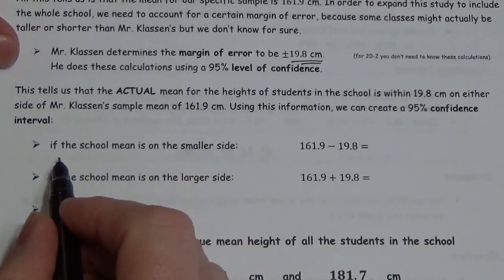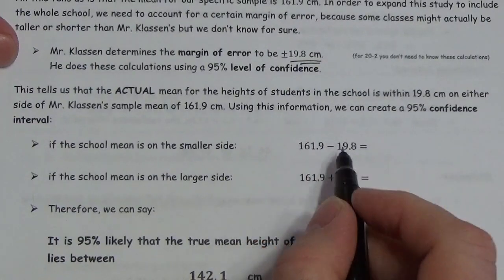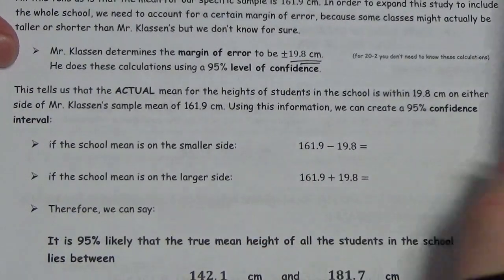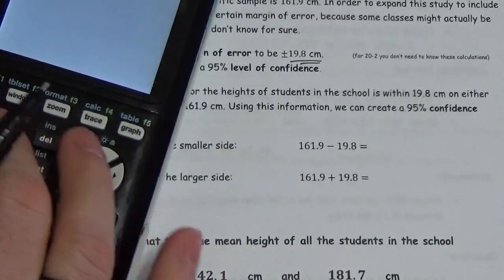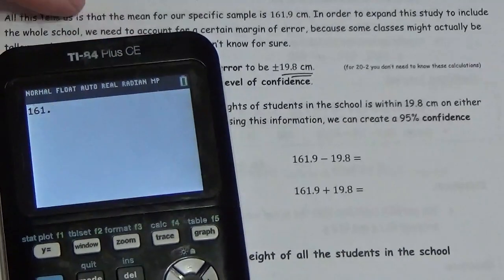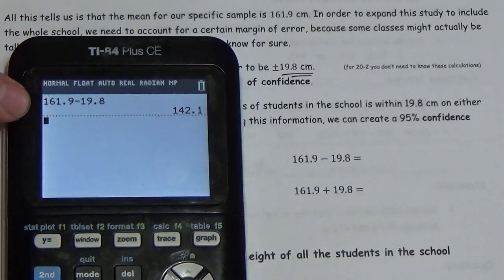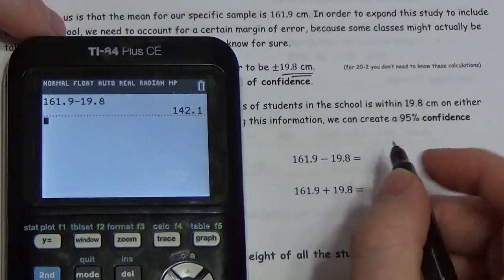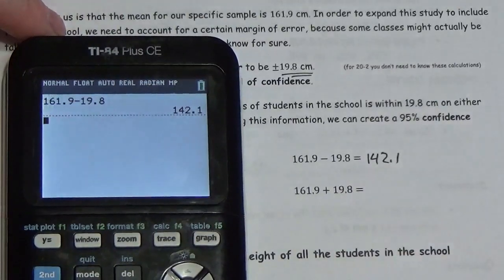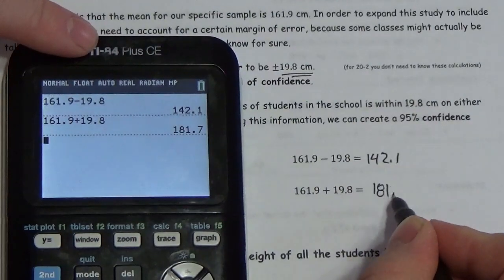In other words, what I'm going to do is take this information, what I think the mean is, and I'm going to subtract 19.8 from that. Okay? So let's go to our calculator here. I've got 161.9, and I'm going to subtract 19.8 from that. So the low bound that we could get here is 142.1. If we take 161.9 and we add 19.8 to that, we get 181.7.